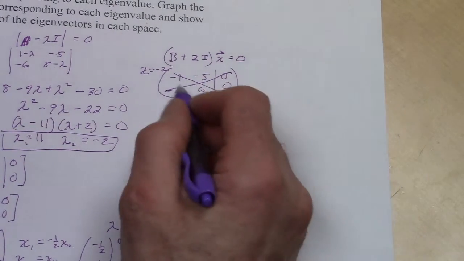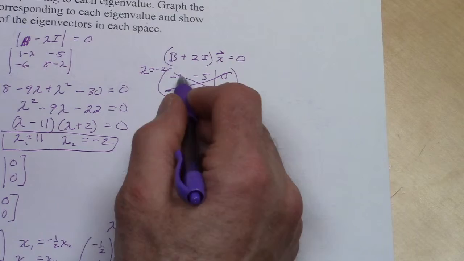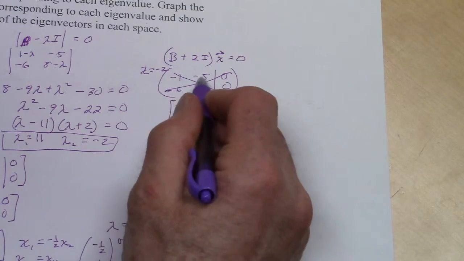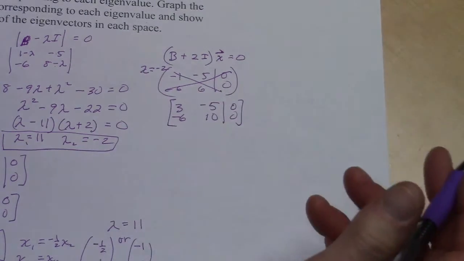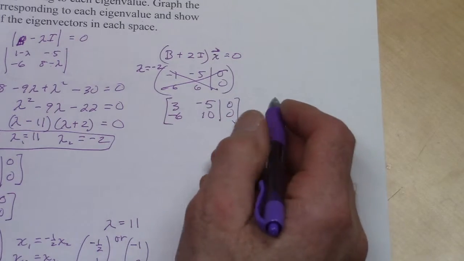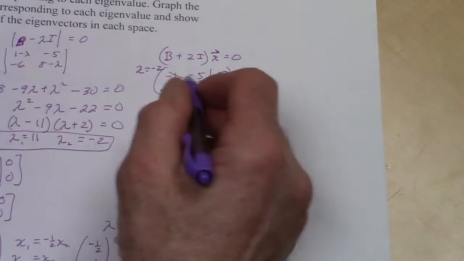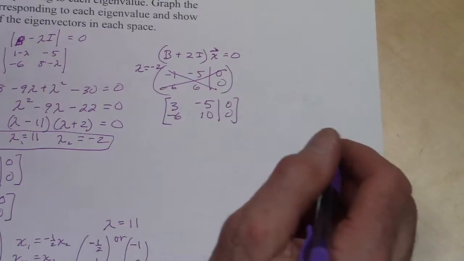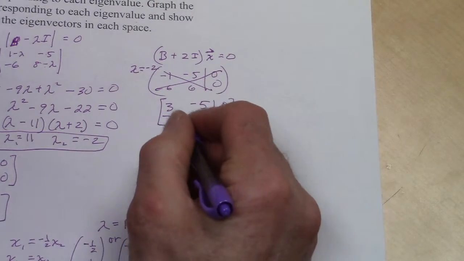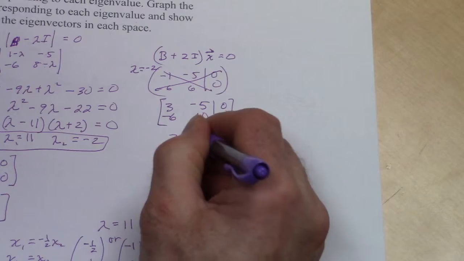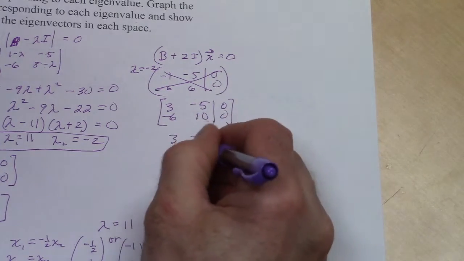So you can tell that these are now linearly dependent. They have to be linearly dependent in order to make an eigenvector when you subtract lambda I from the matrix. So this clearly is, if we add 2 of these to this, we'll get 3, negative 5, 0, and that'll be 0, 0, 0.